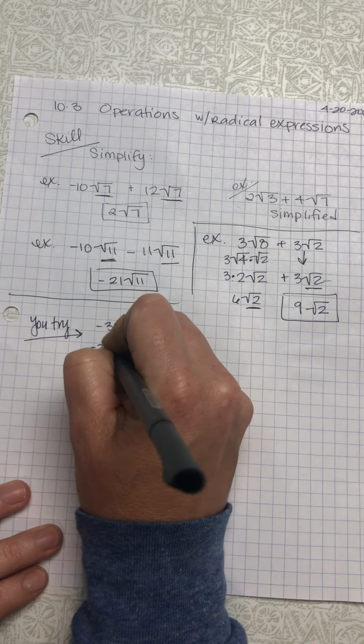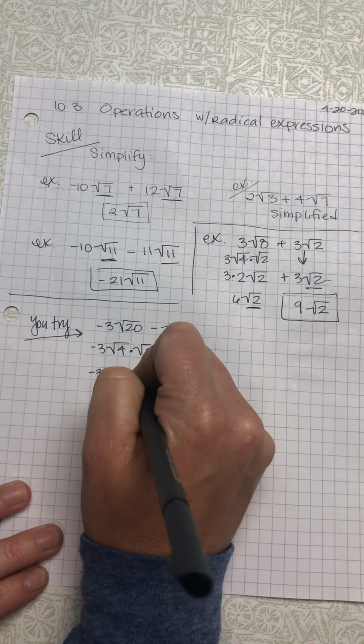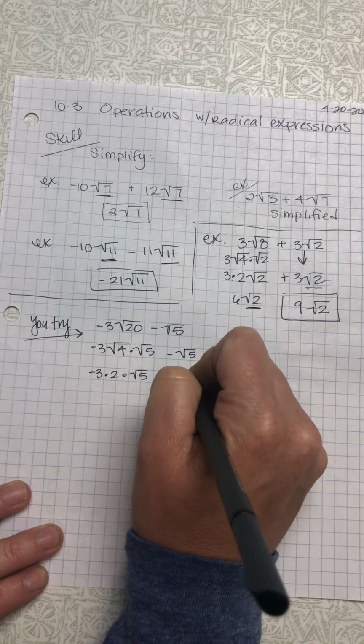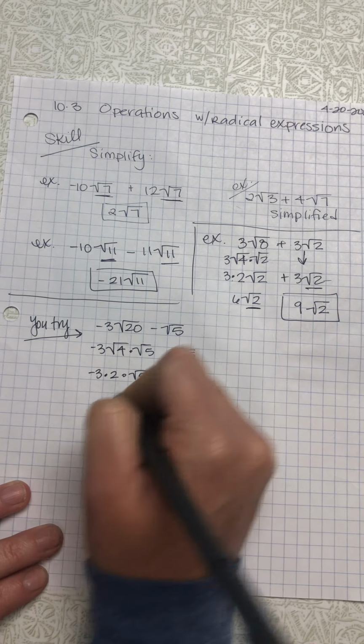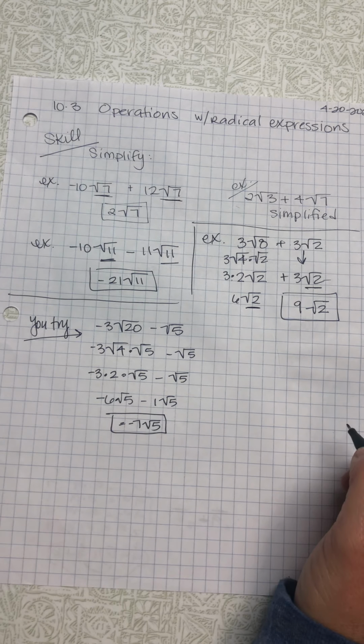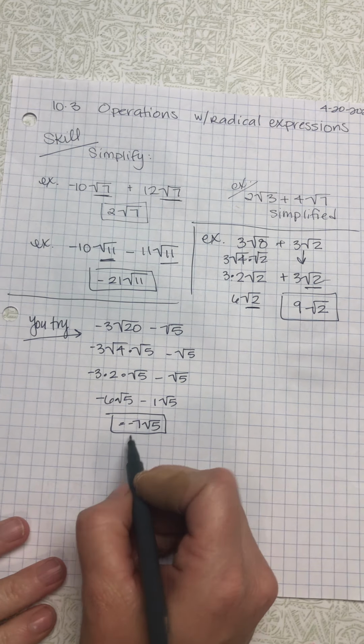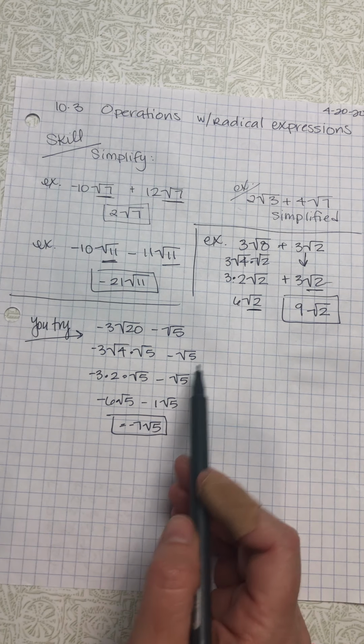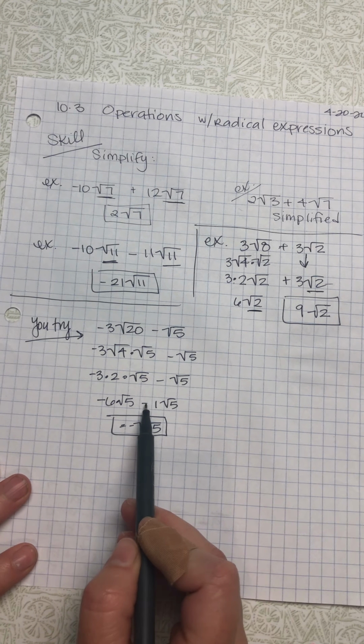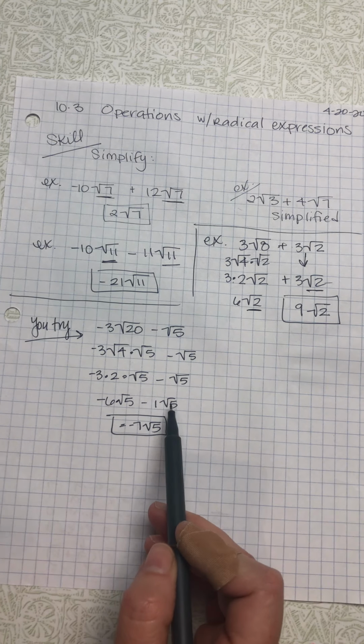So I'm working on this on my own, and I hope that you're trying it on your own. Okay. If you need a minute, pause it. Otherwise, you should have gotten negative 7 times the square root of 5, right? Because in this negative square root 5, there's one of them there. So when we combine, we have negative 6 and negative 1 more, which is a total of negative 7.